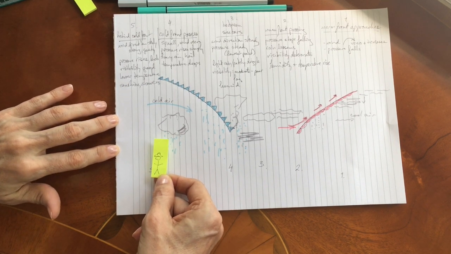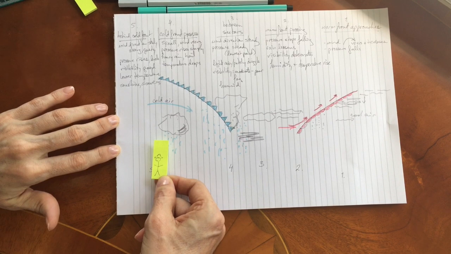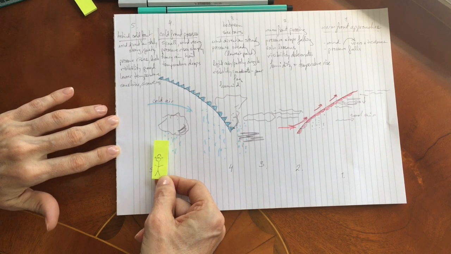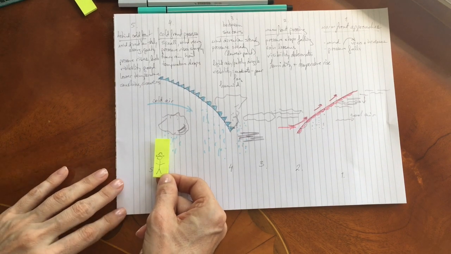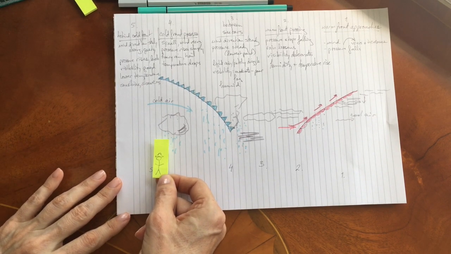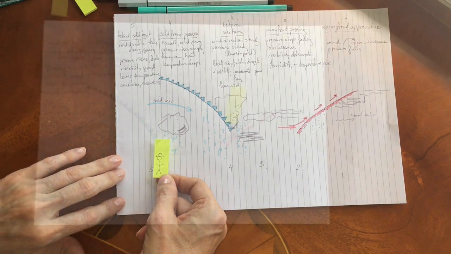The pressure, the barometric pressure, will keep rising a little bit and then level off. His visibility will be good. Temperature will be slightly lower, and there will be sunshine and possibly some localized showers.